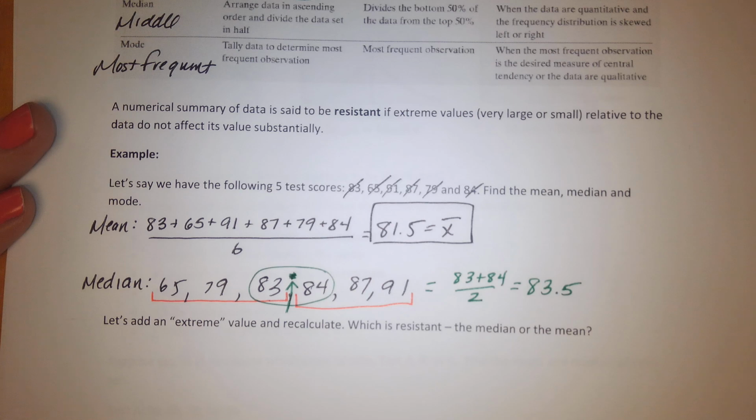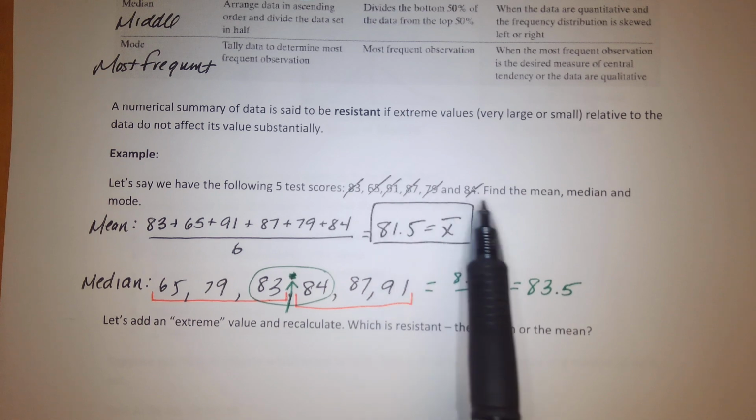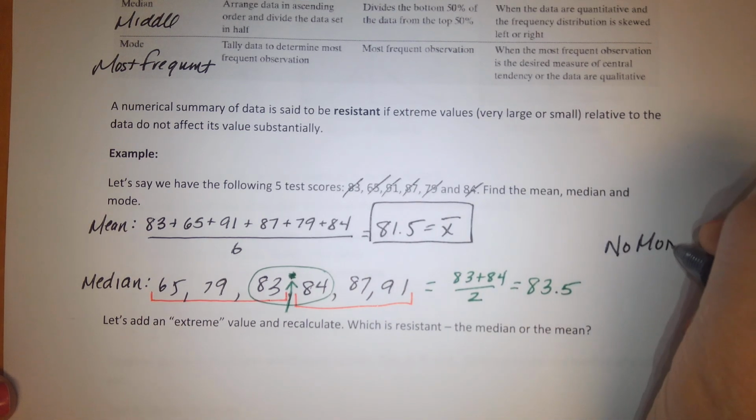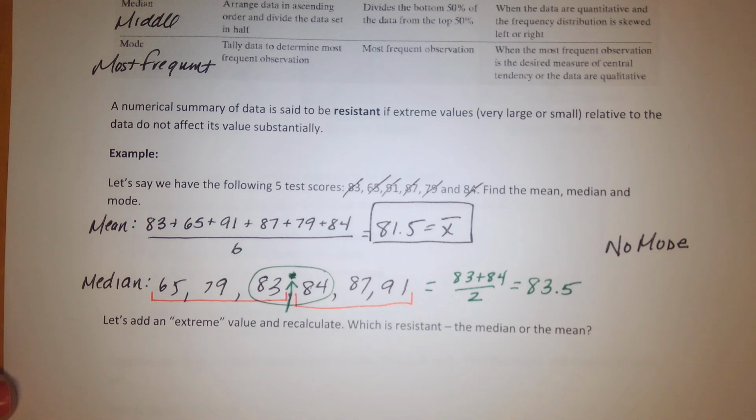Now the mode is found by determining which value happens the most often. And since each of these values only happens one time, there is actually no mode for this example.